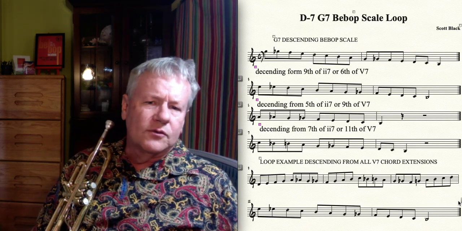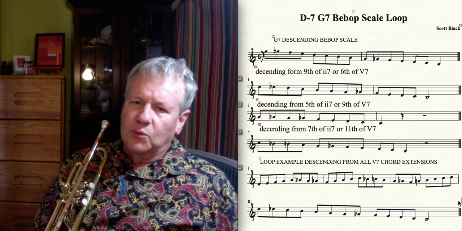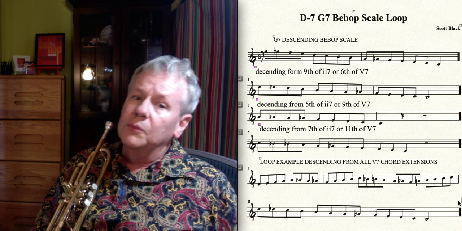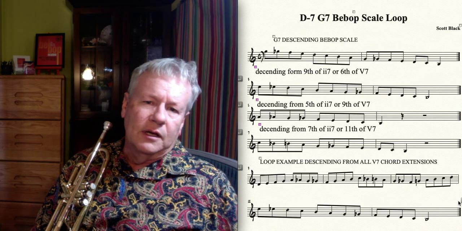Etc., etc. So the scale loop is super, super important to understand because we don't want to be limited to starting on chord tones when we improvise. We want to continue a line from what we're playing in another chord, and we might enter the new chord on any degree of the scale that fits that chord. And so we have to be prepared to get into the sound of that chord as quickly as possible. And the scale loop is how we do that.